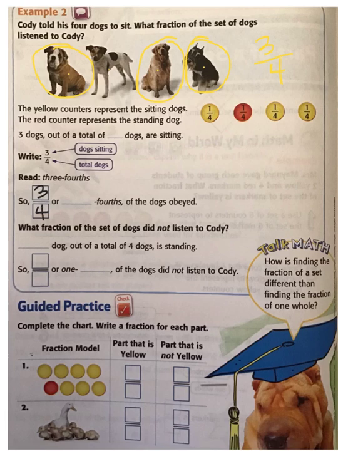I want 3/4, right? Or, if I'm writing it down in words, 3/4 of the dogs obeyed. What fraction of the set of dogs did not listen to Cody? Okay, how many dogs didn't listen? This guy didn't listen, right? So we would say 1 dog out of a total of 4 dogs is standing. So 1 out of 4, or 1/4 of the dogs did not listen to Cody.